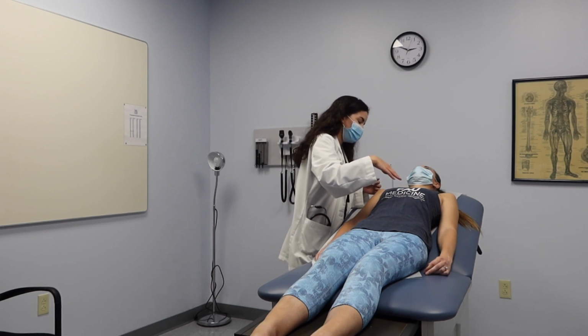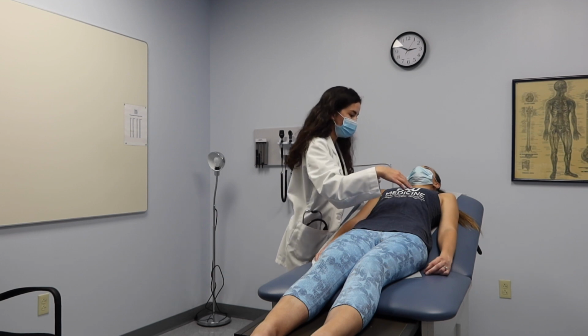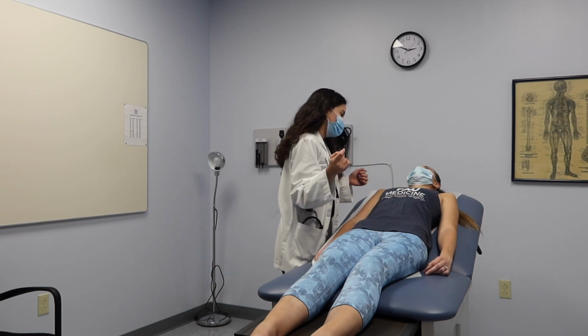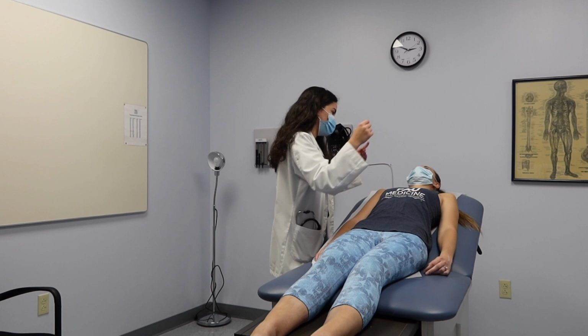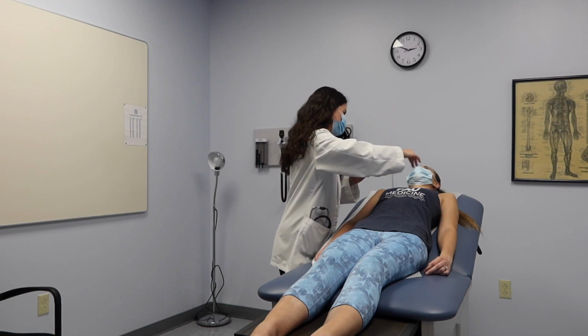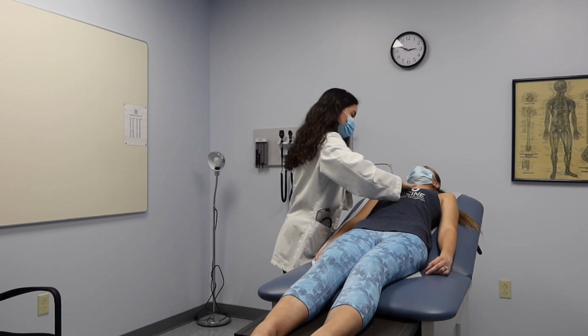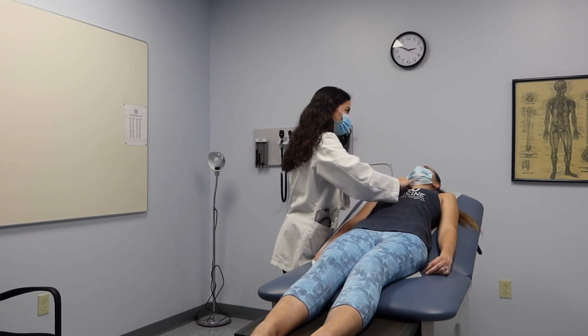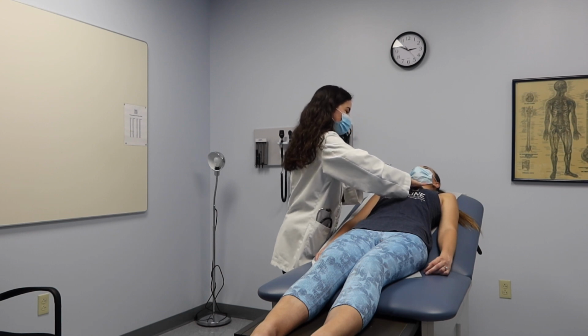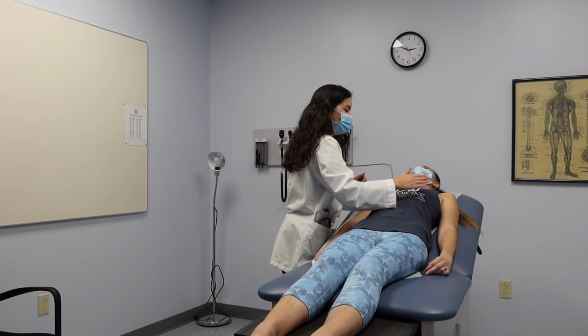I'm inspecting the precordium for any palpitations. I don't see any. Now I'm going to go ahead and palpate. I'm going to start at the manubrium, going down the sternum, and I'm palpating for heaves, lifts, or thrills. And also palpating here. I'm going to palpate for the PMI.